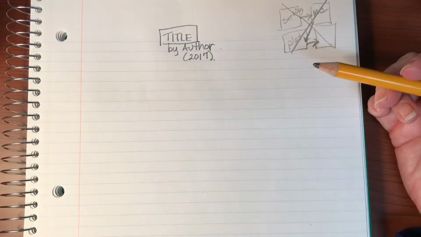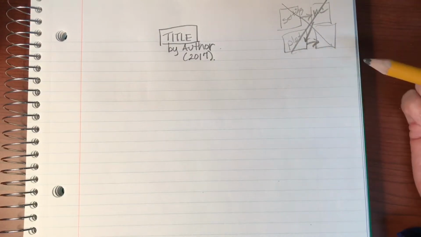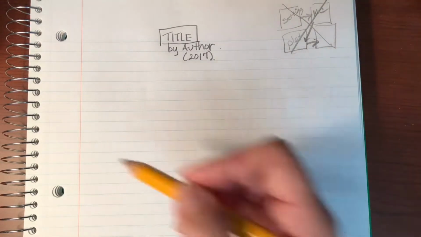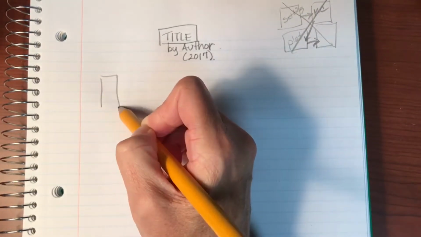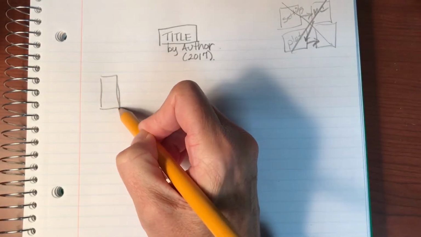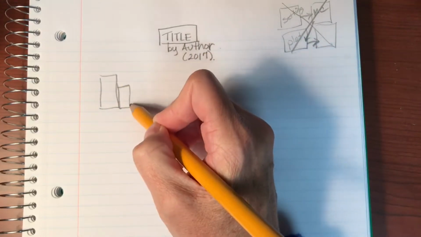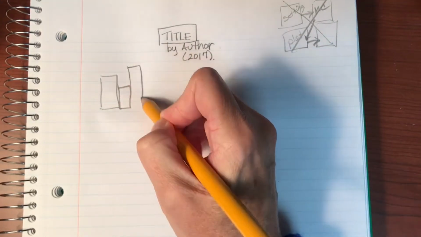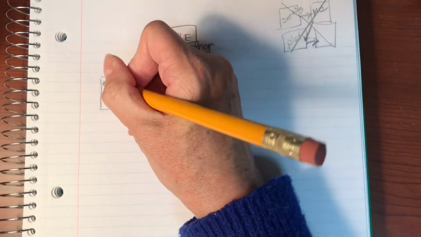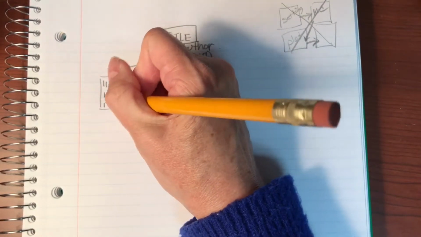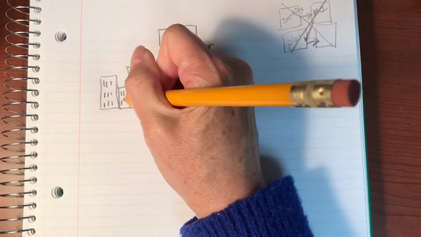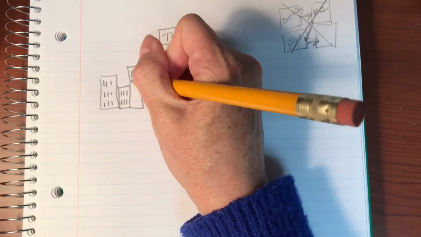Okay, so as I begin reading, I like to sketchnote as I go along. And so usually the first thing I find out when I read is where the story is taking place. In particular, this story that I'm going to share with you now in my sketchnoting is taking place in a big city.